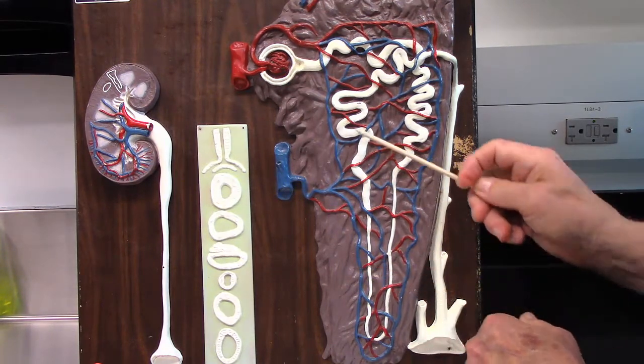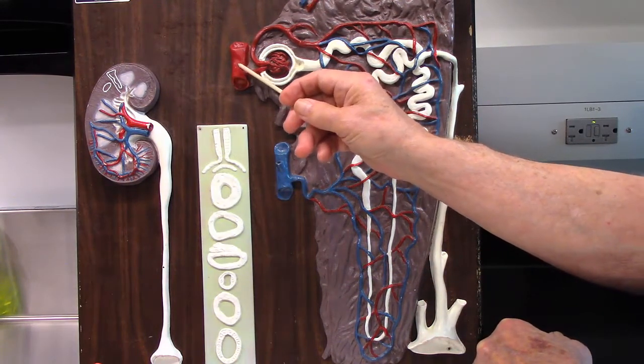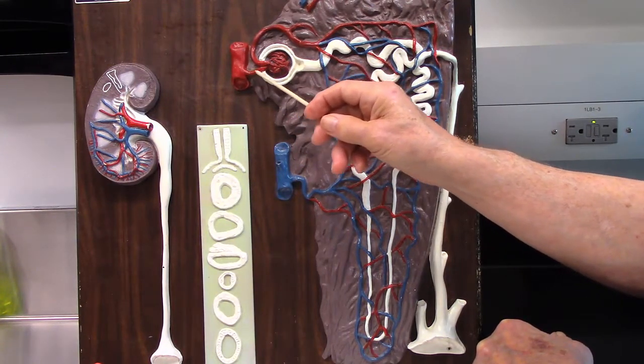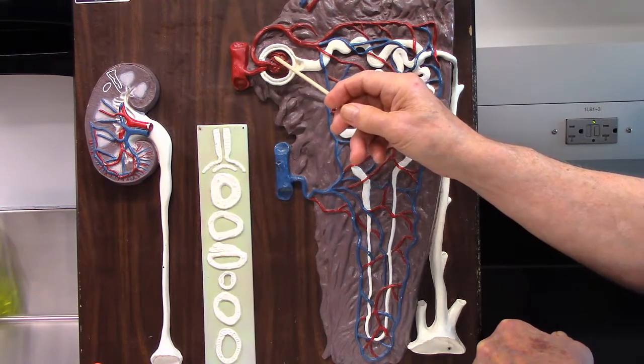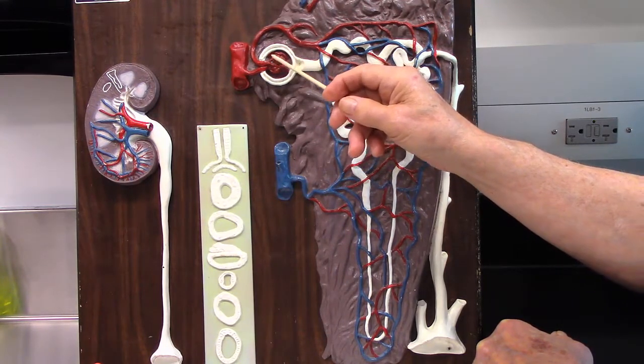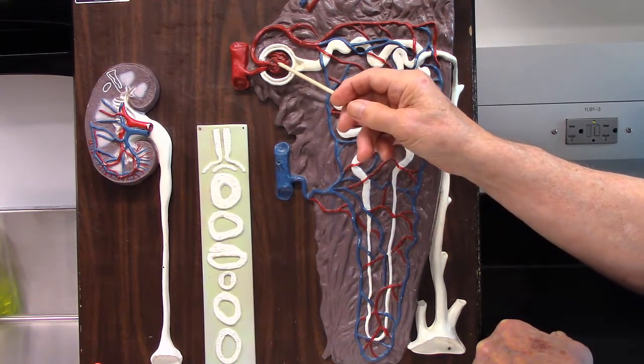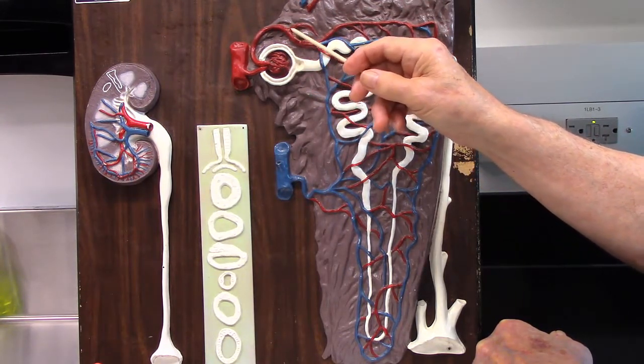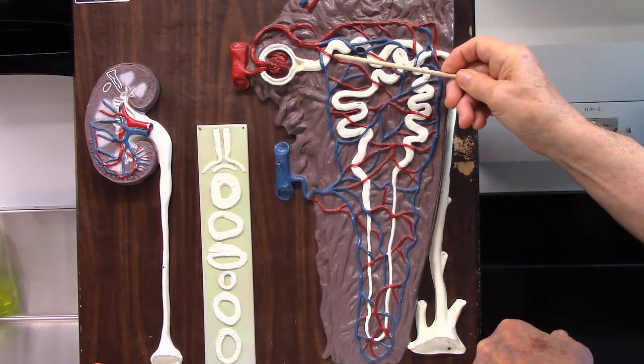Let's look at it again. This is an interlobular artery. That is an afferent with an A, arteriole. This is the what? The glomerulus, see? Then this is the efferent arteriole with an E, and then that branches into the what?